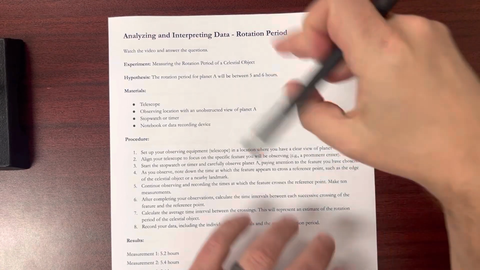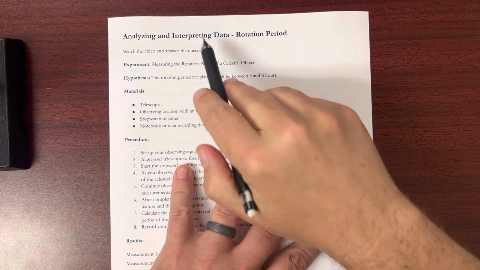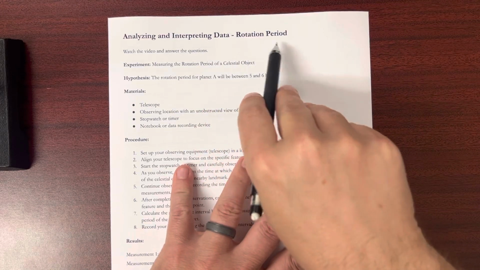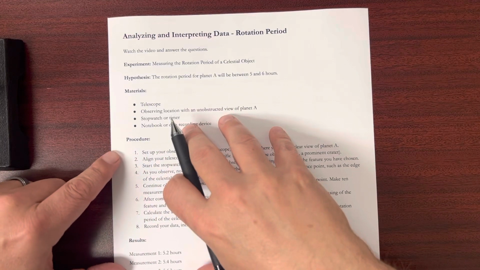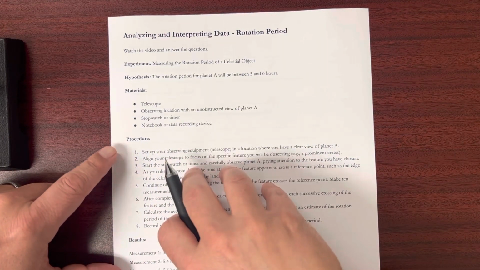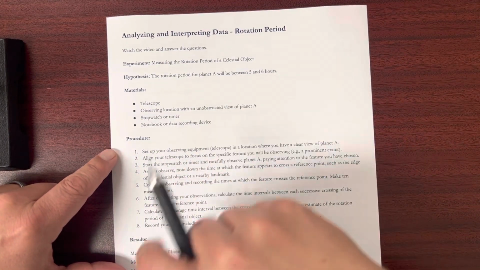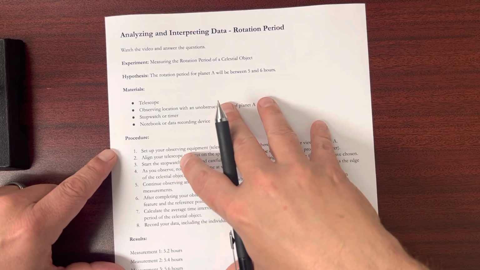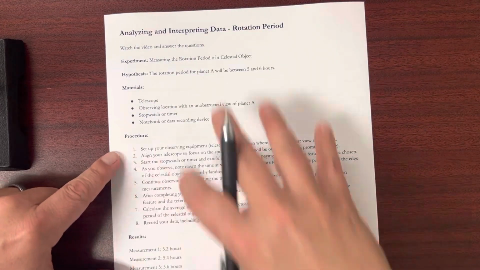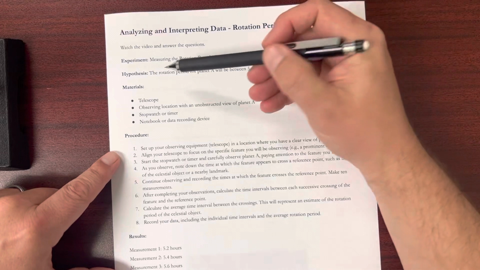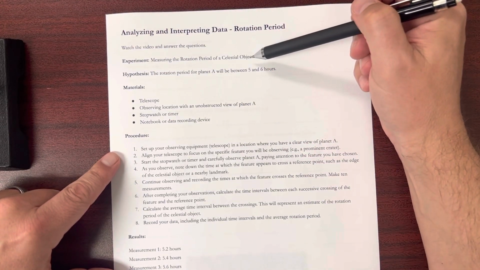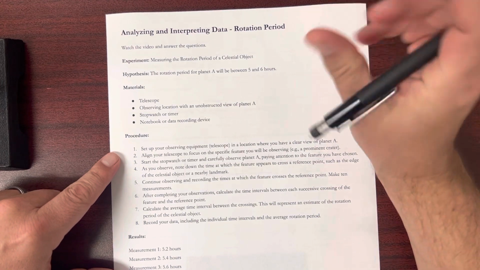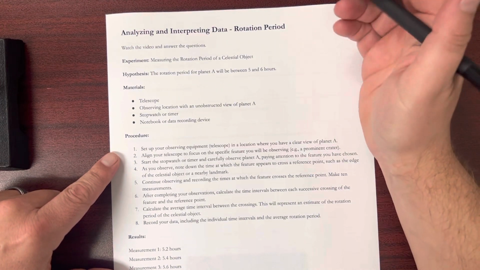Morning. I'm going over this worksheet with you, analyzing and interpreting data, rotational period. What we're doing here is looking at an experiment, and we're just going to try and pick some information out of this experiment. You see on the first page, it's really the setup. It tells you what the experiment is, measuring the rotation period of a celestial object. So for instance, how fast is a planet moving?